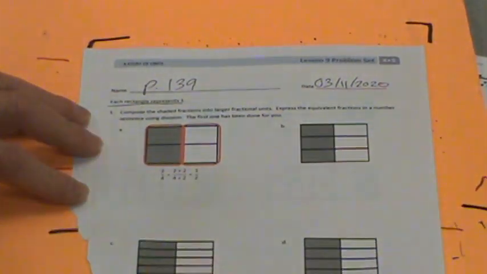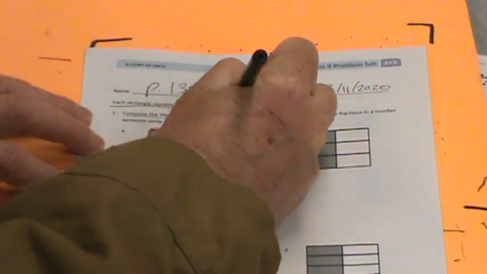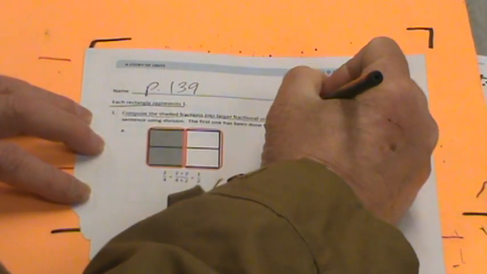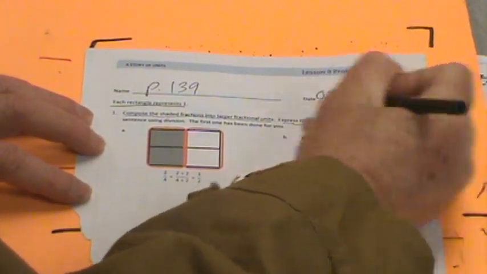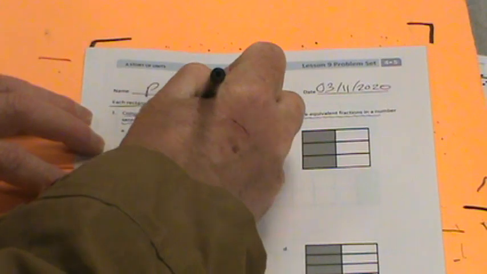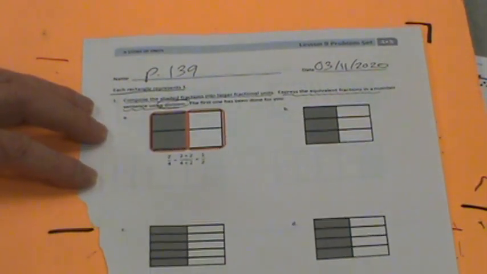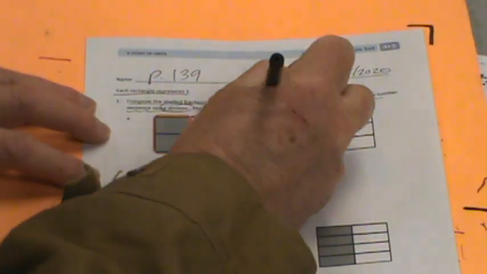Each rectangle represents the number 1, okay? What we're going to do is compose the shaded fractions into larger fractional units. What does that mean? We'll find out. Also, express the equivalent fractions in a number sentence using, circle that word, division. We're not using multiplication, we're going into division. The first one has been done for you.